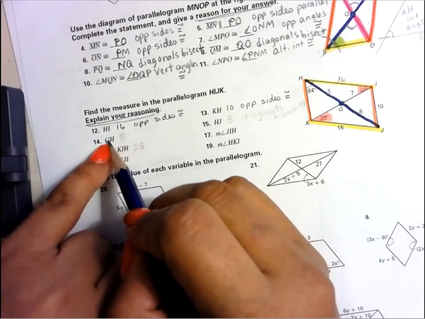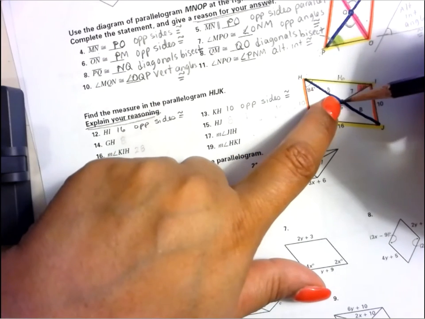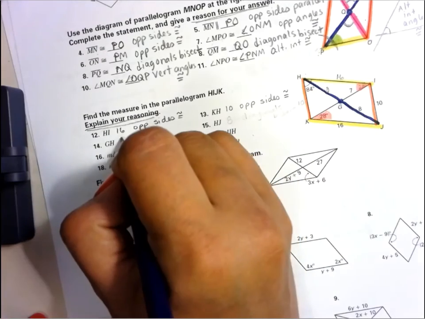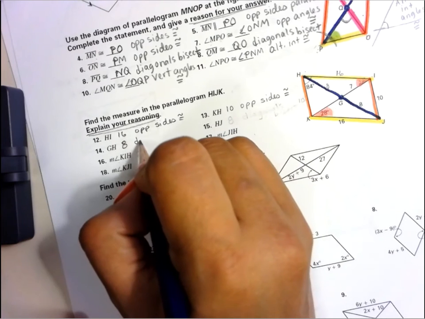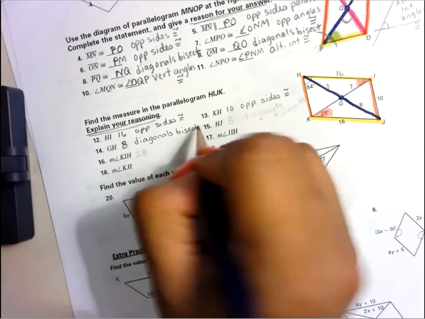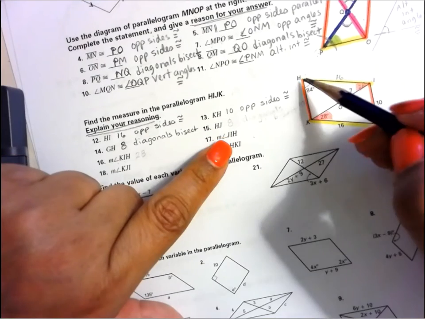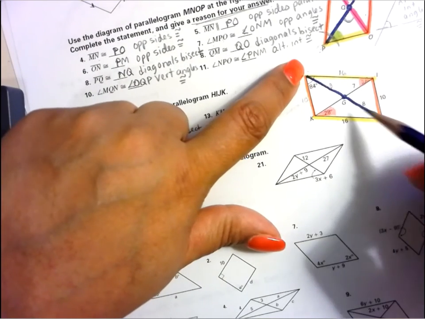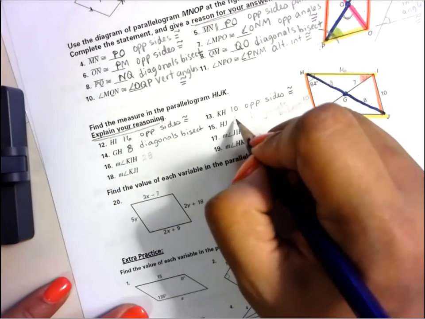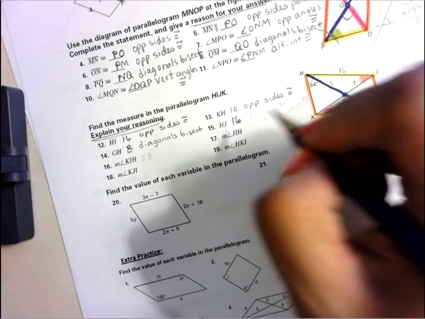Number 14, GH. GH is this one, and GH is part of a diagonal, and it's going to be congruent to GJ. So if this one is 8, this one is 8. And it's going to be diagonals bisect. HJ. Oh, okay, the whole thing, right? From here to here. So if this is 8 and this one is 8, then the whole thing is 16. And that one is going to be, what's that called? Segment addition postulate.